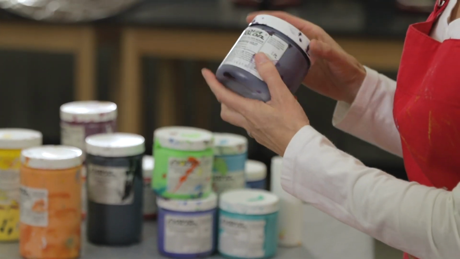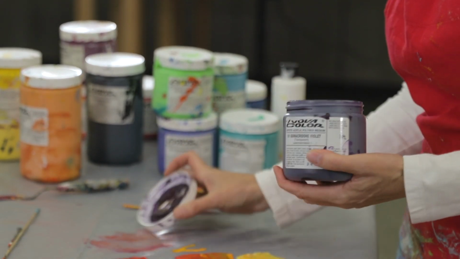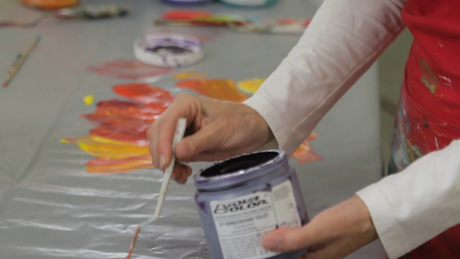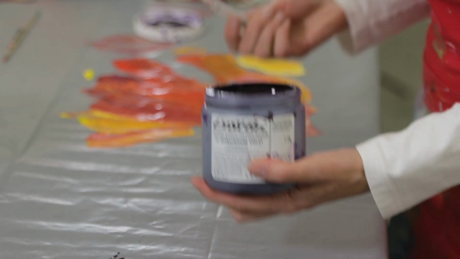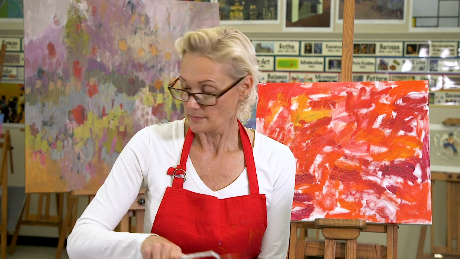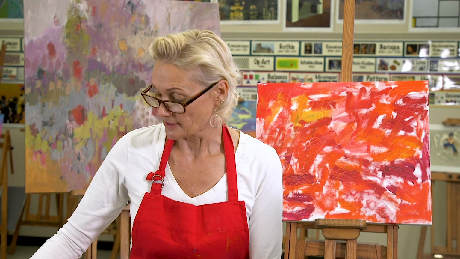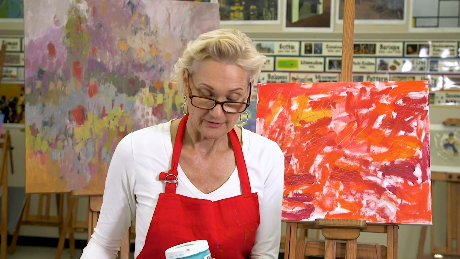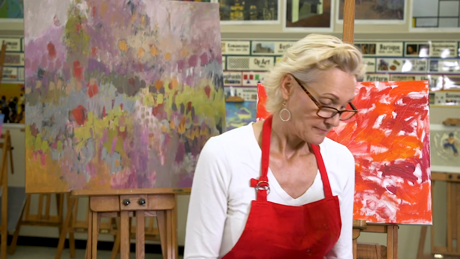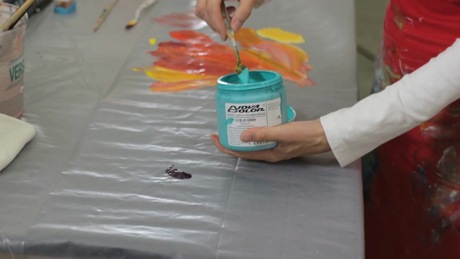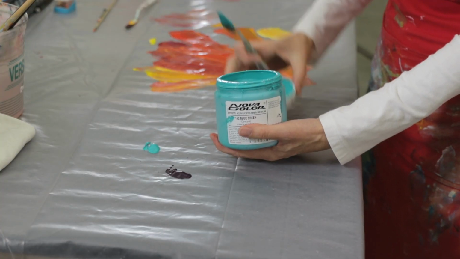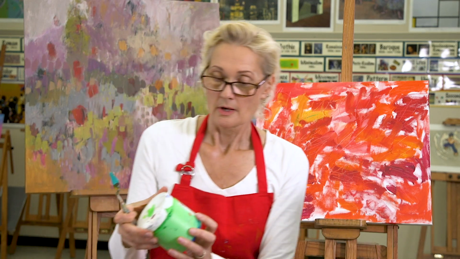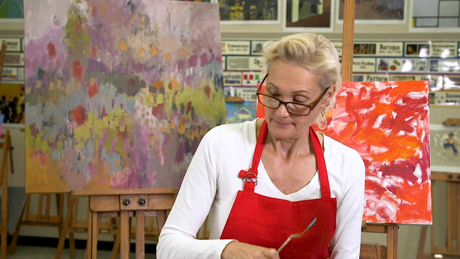We're going to start with quinacridone violet. Let's put a little bit of that out. On this layer, we don't need as much paint, so I'm going to put a smaller amount than I did the first time around. And then I've got blue-green, one of my new favorites. We'll give yellow-green a try here.